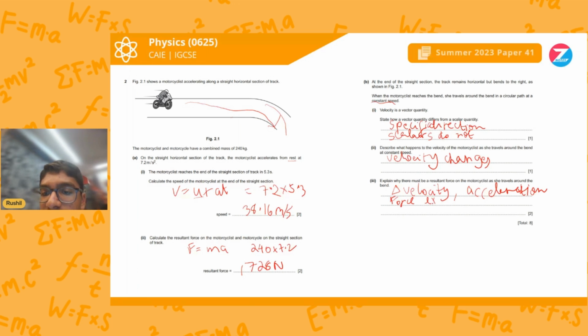And this force, in this case, acts perpendicular to the motion of the motorcyclist. Since it moves in a circular pattern, and in a circle, the force always acts towards the center of it. So the force would be acting about like this towards the center. So that's why there's a resultant force on the motorcyclist.